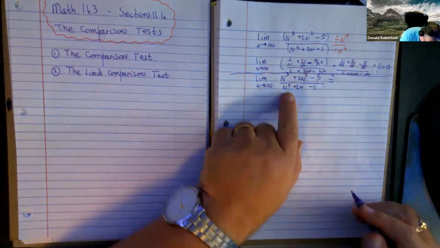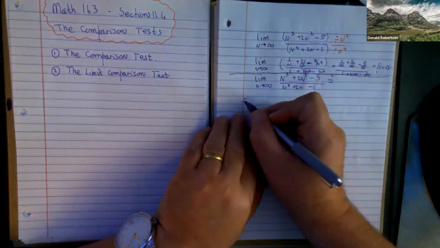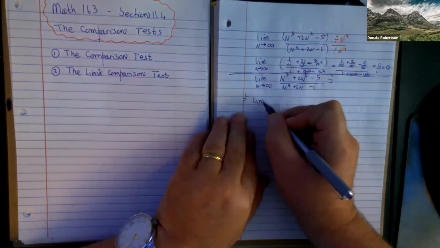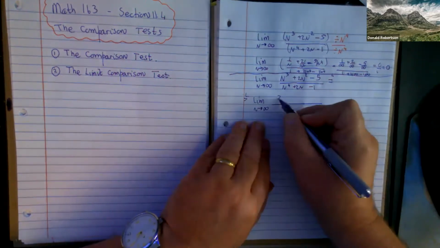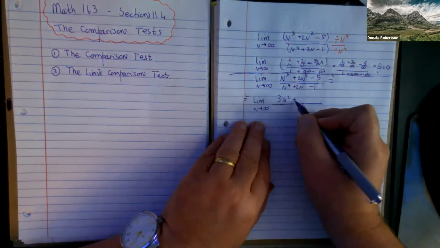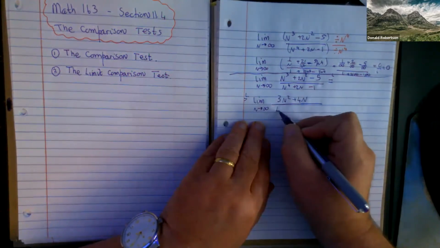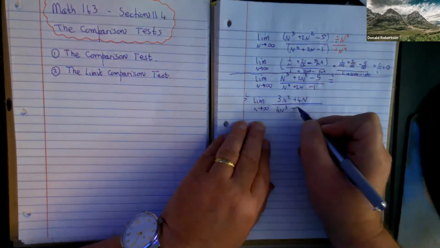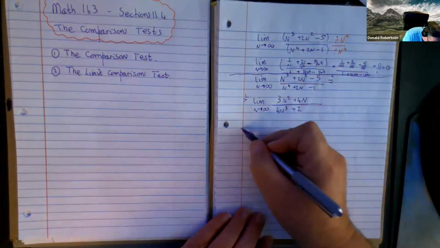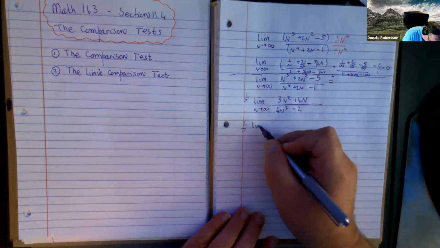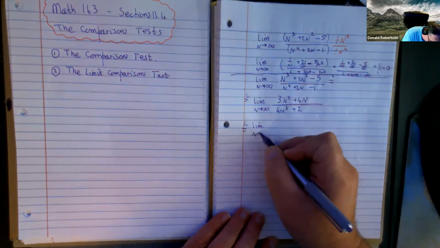If you did L'Hopital instead, you would go something like this. You differentiate the top. You get that. Then you try and put an infinity in, but it doesn't work. So you do L'Hopital a second time.